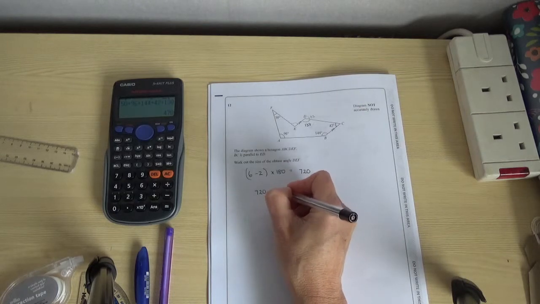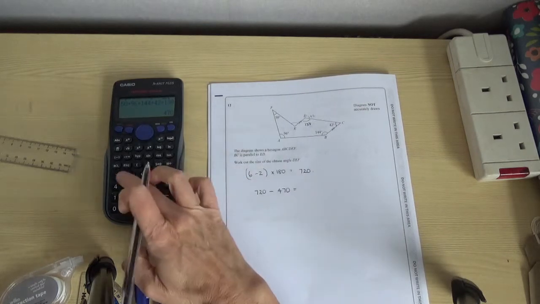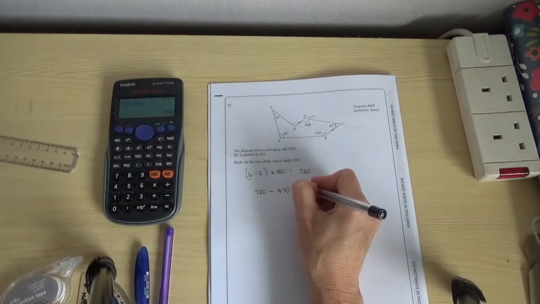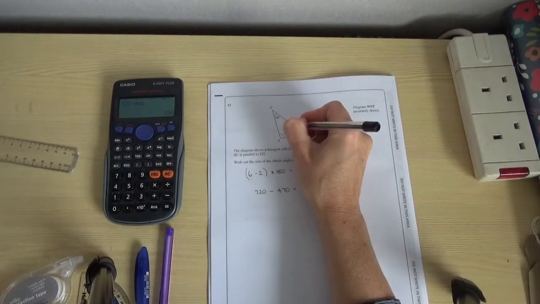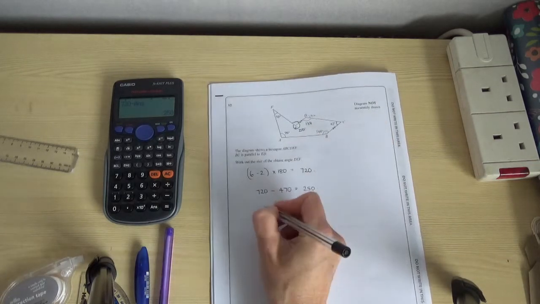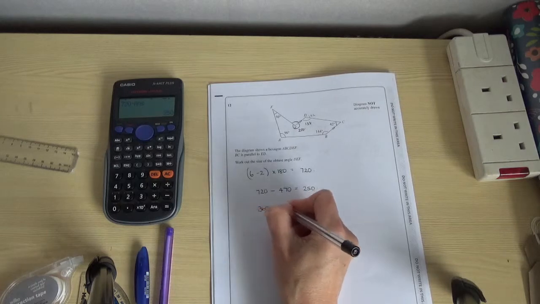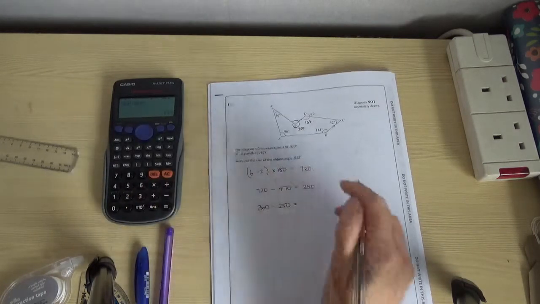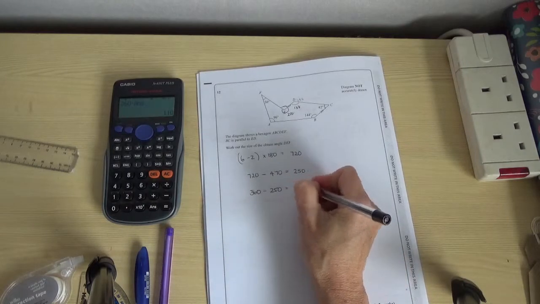So I've got 470 so far. Leaves me with 250. So this is 250. To get that angle, I need to take that away from 360, which leaves me with 110 degrees.